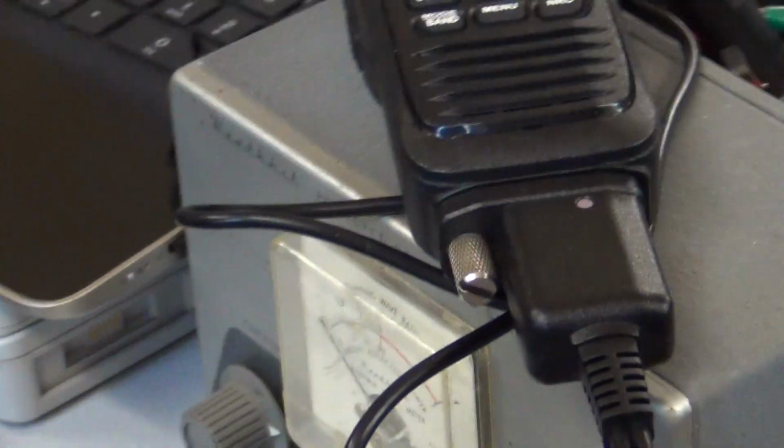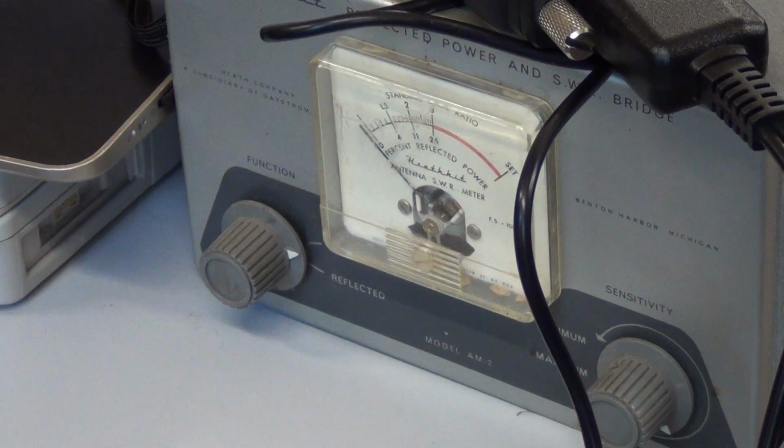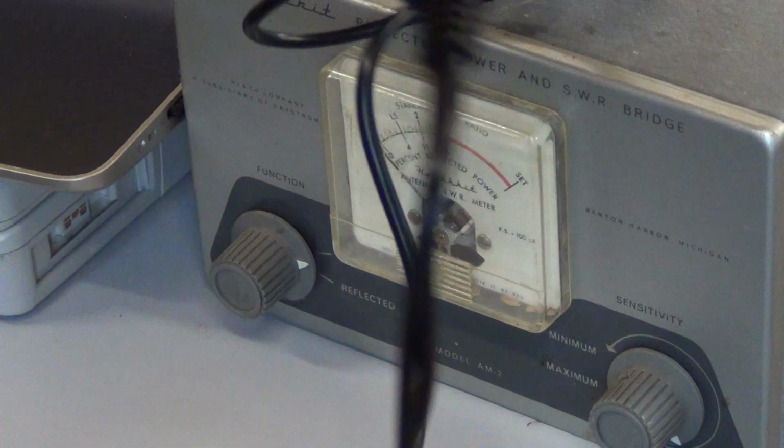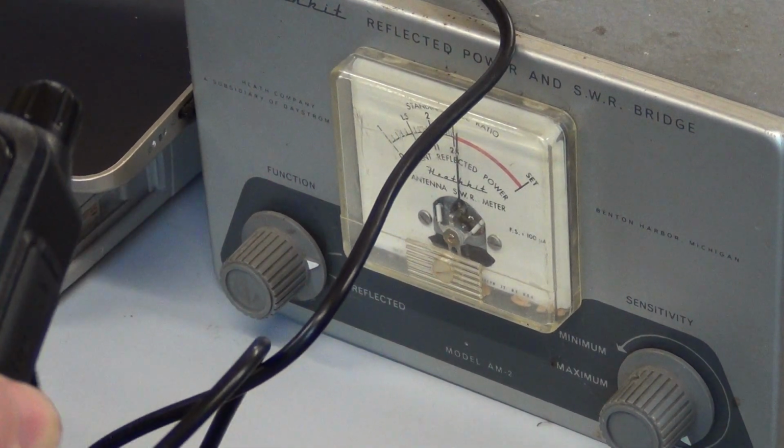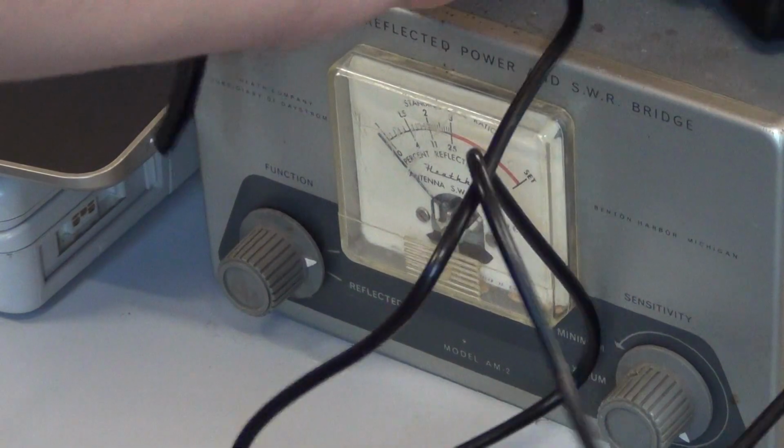I can key it up, and we're well over the 3, as you can see. So I'll just put the aerial on it, and take the power adapter off it, put the aerial back on.